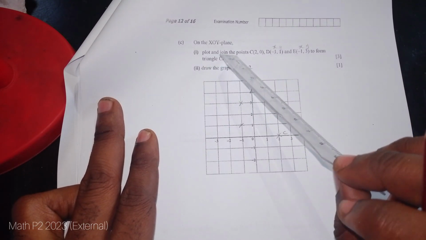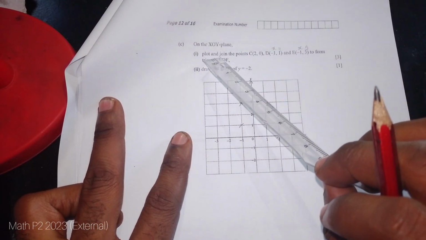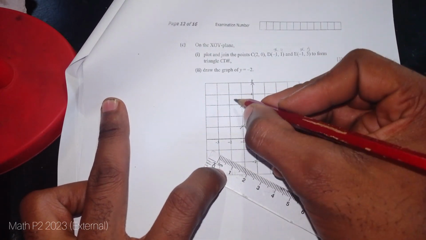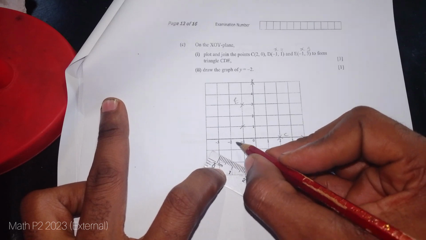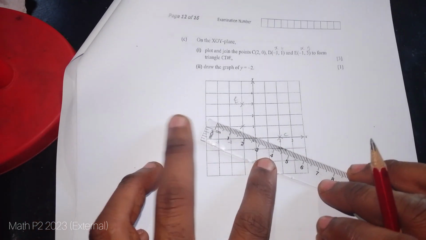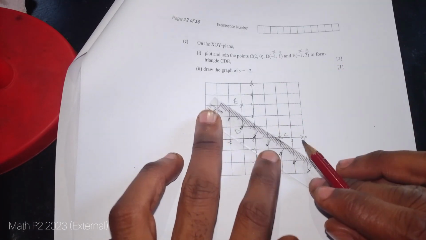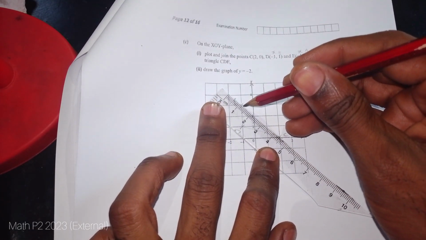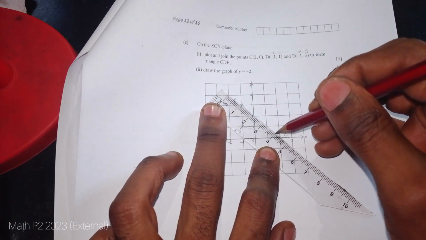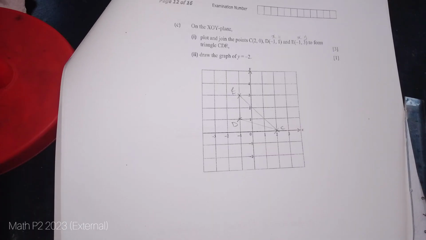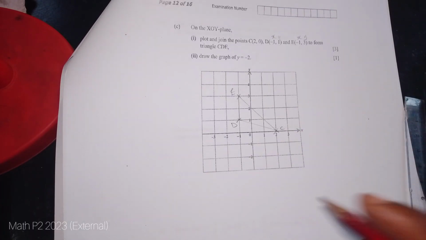And then plot and join. So in this case you have to join, because they are asking you to plot and join these points. So of course you have to name them. This is my E, and then we have the D there, and then we can join the points like so, to form this triangle. So anything that has to do with drawings, please use your pencil.